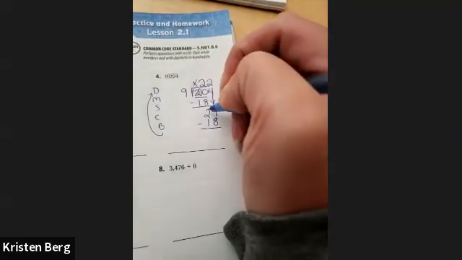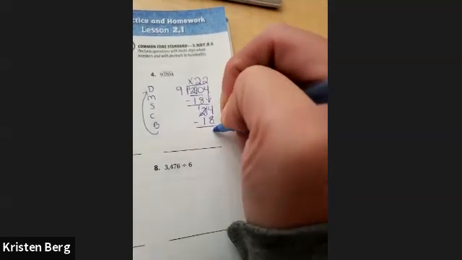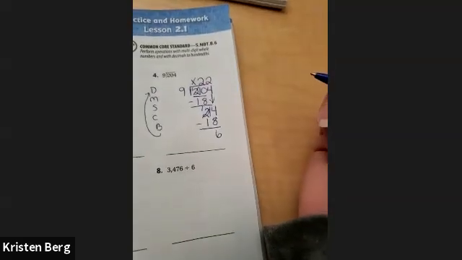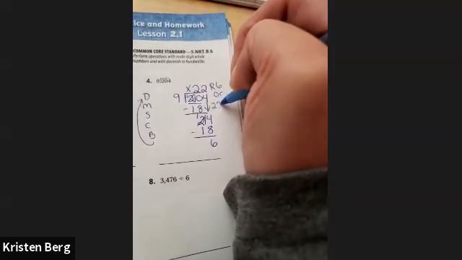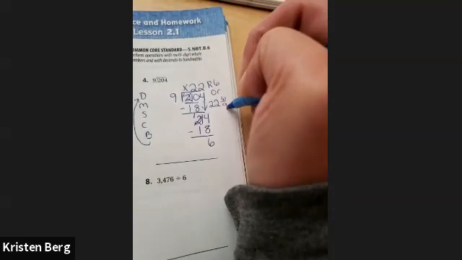So that would be 2 times 9 is 18. Subtract it. Can't have 4 and take away 8, so you'd have to borrow. 14 minus 8 is 6 remaining. So therefore, you could have said 22 remainder 6, or you could have said 22 is the whole number, and then the remainder would be 6 over 9.